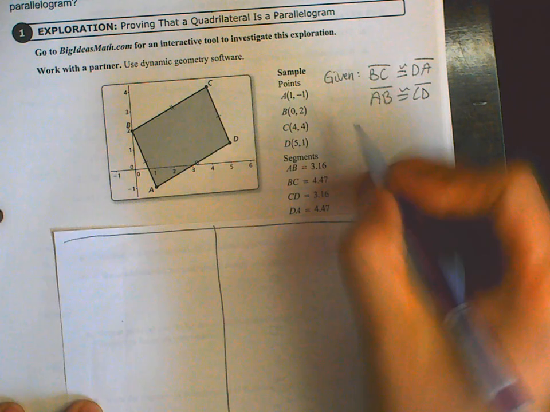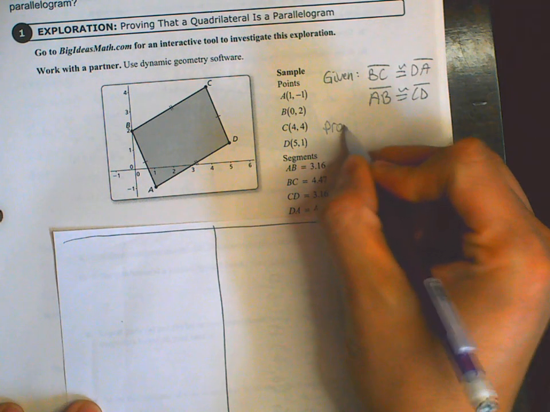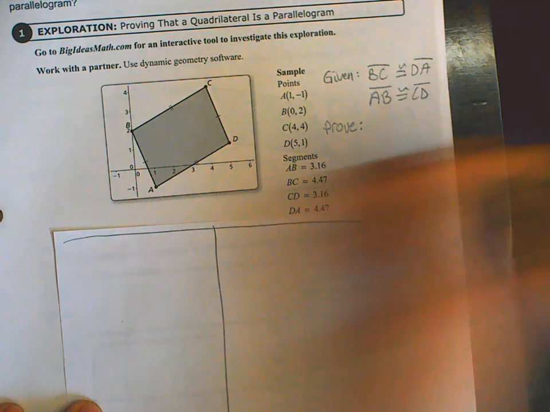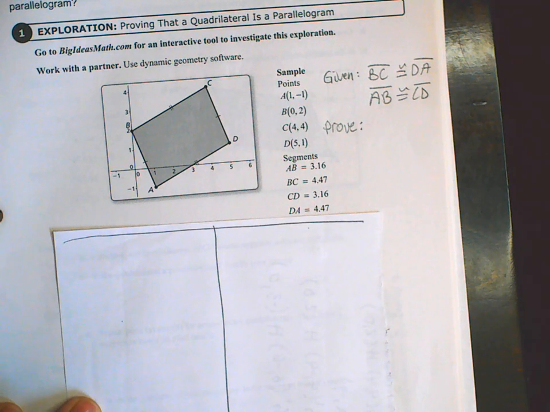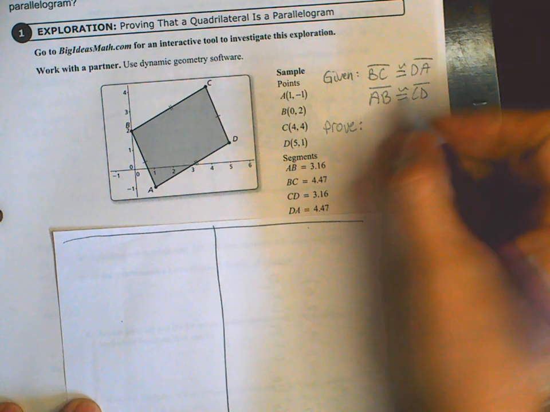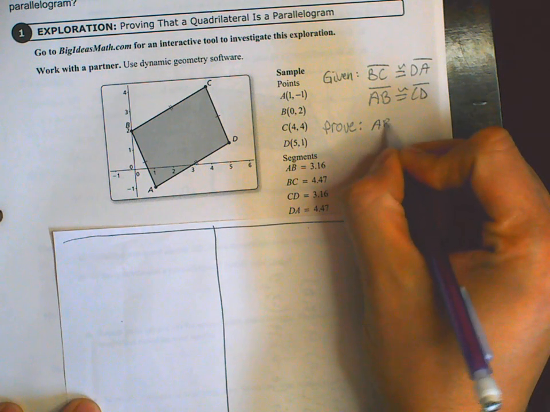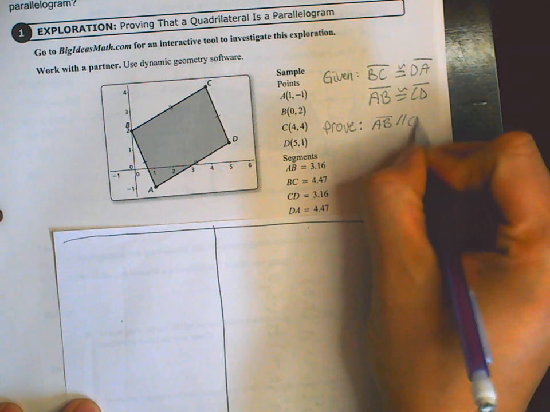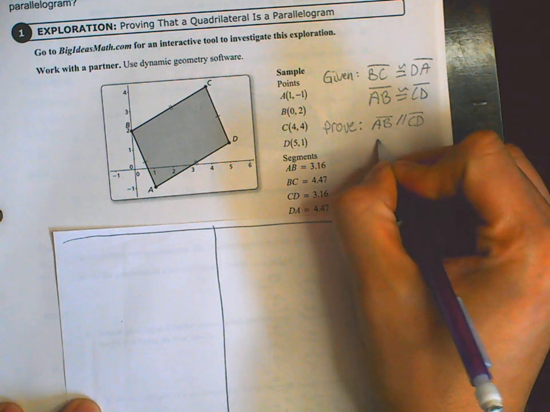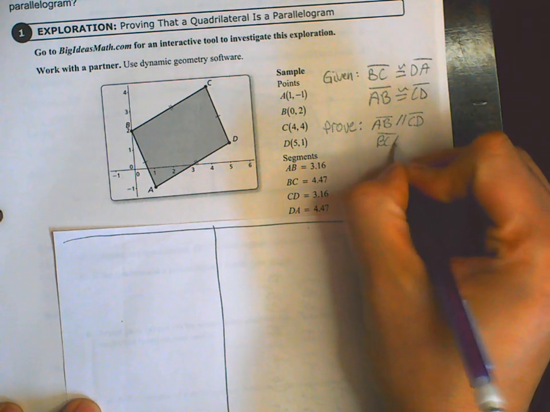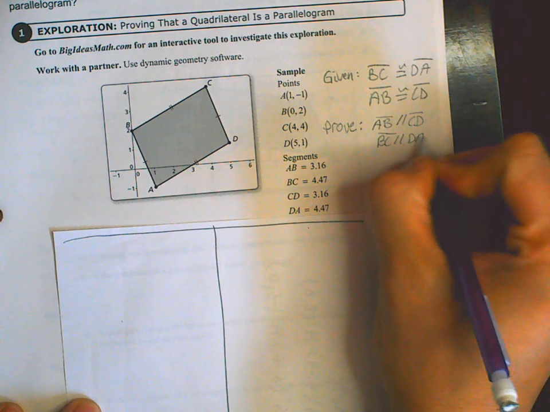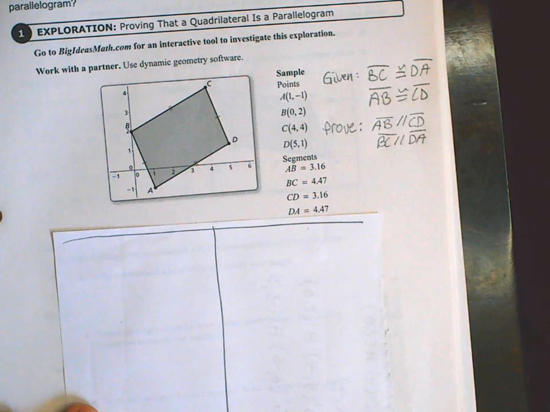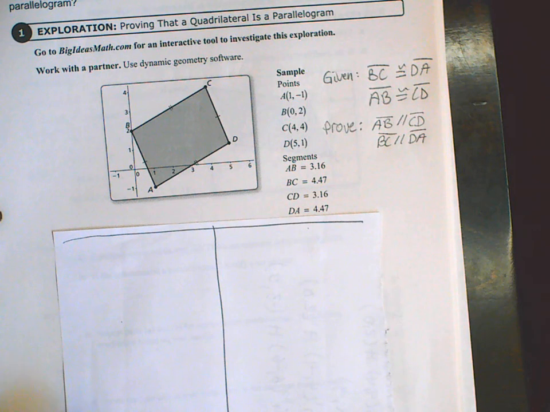So in order to prove that this is a parallelogram, I have to prove to you that the opposite sides are going to be parallel. And that's how I can show you that it's a parallelogram. So I have to prove that AB is parallel to CD and that BC is parallel to DA. I have to show you that. Okay, so how are we going to do this?